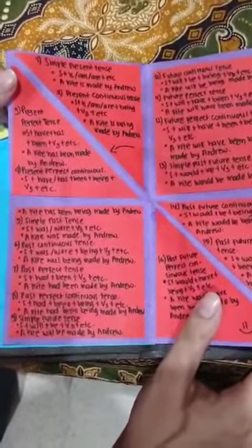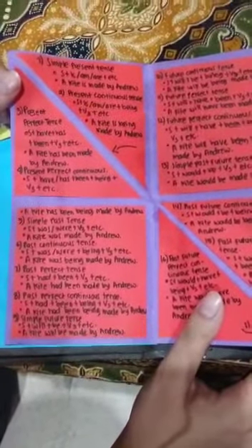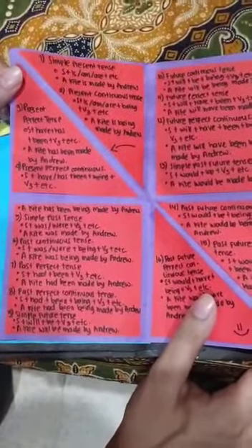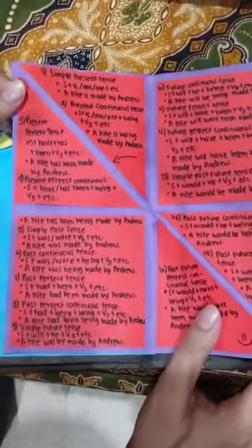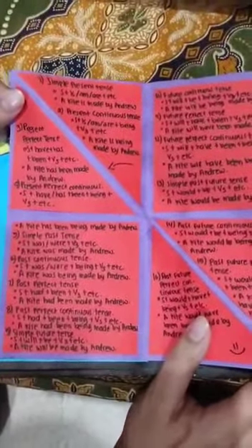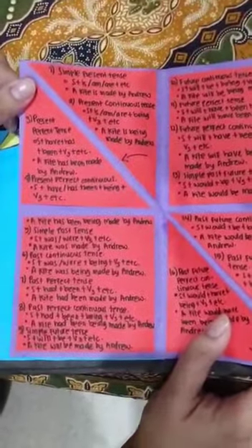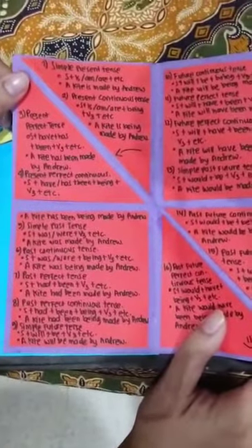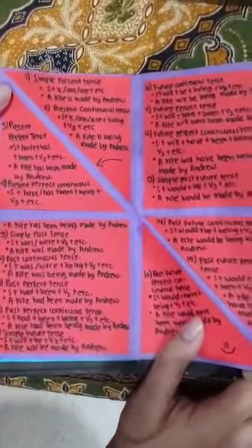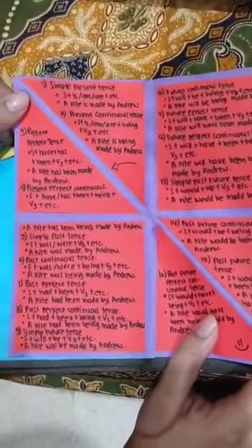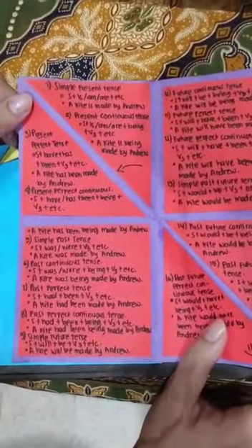The next is present perfect continuous. Subject plus have or has plus been plus being plus past participle. A kite has been being made by Andrew. Simple past tense. Subject plus was or were plus past participle. A kite was made by Andrew. Past continuous tense. Subject plus was or were plus being plus verb 3 or past participle. A kite was being made by Andrew.